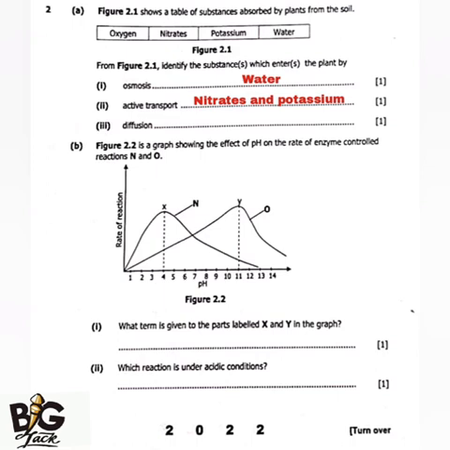An example: during the process of photosynthesis, we are going to find that two products are produced. That is what? Glucose and oxygen. So oxygen leaves the leaf by diffusion through the stomata pores. Then question B is coming from enzymes.